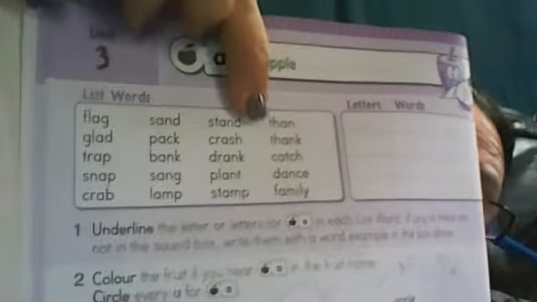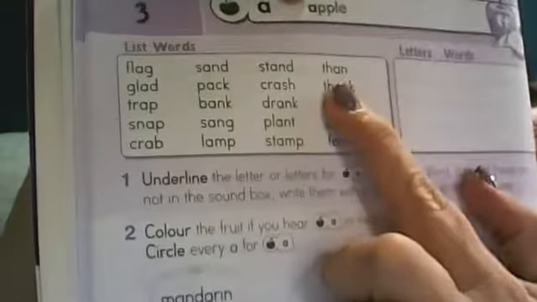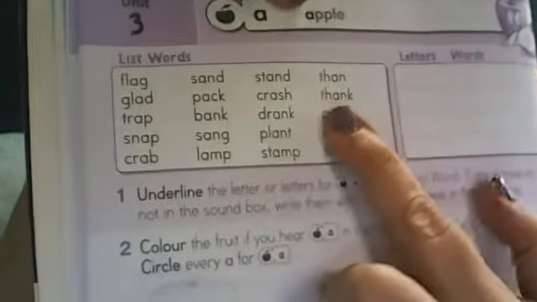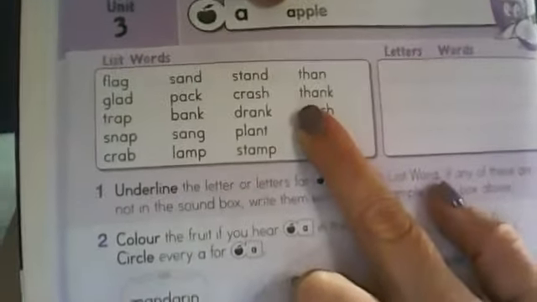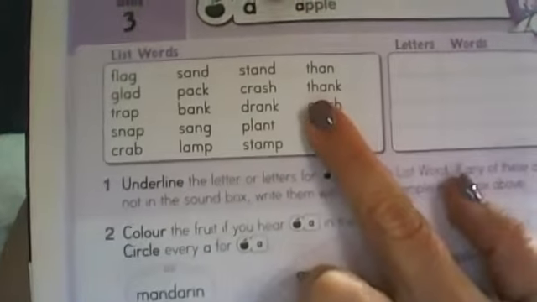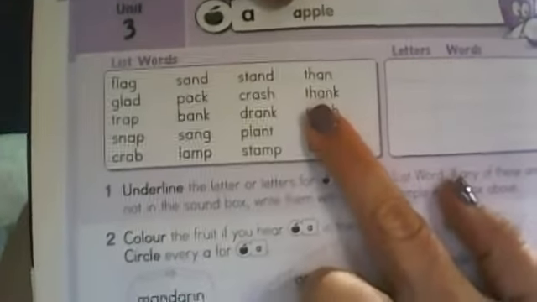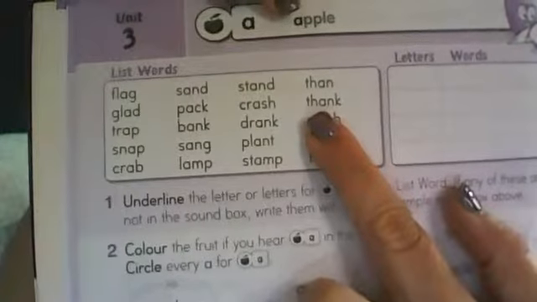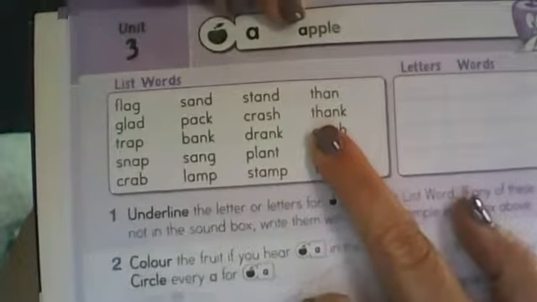This word says then. Then. It is better to have love than lots of money. Love is better than lots of money. Pointing and saying then. Next one is thank. Thank. Always remember to thank someone when they do something nice for you. Pointing and reading the word thank.